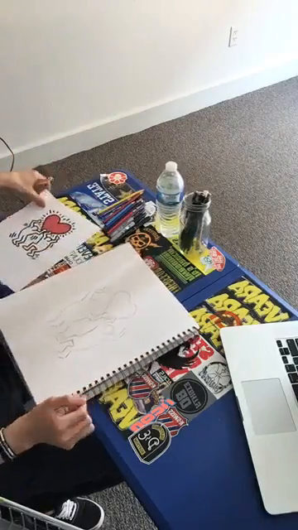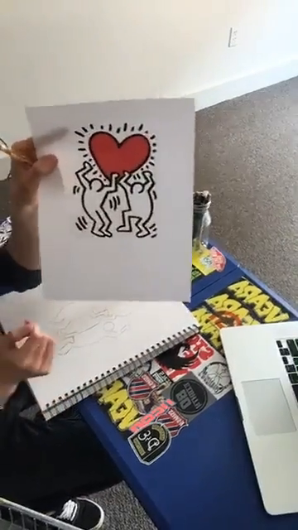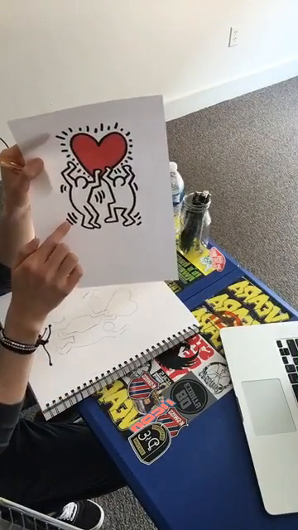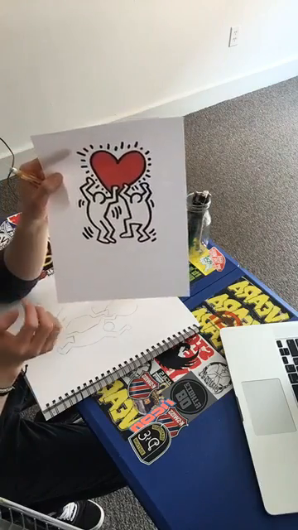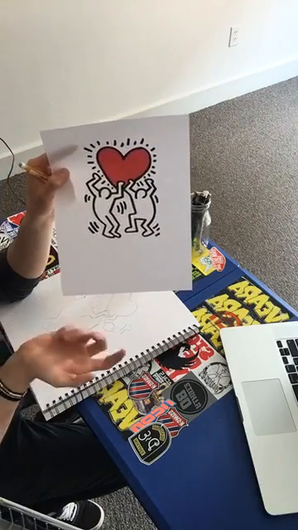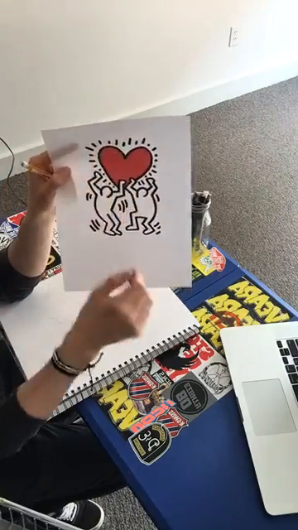So from there, we are going to see that Keith Haring liked to use a lot of motion lines. These things right here represent motion. So he actually wanted these characters to look like they're dancing and the heart to be swelling.